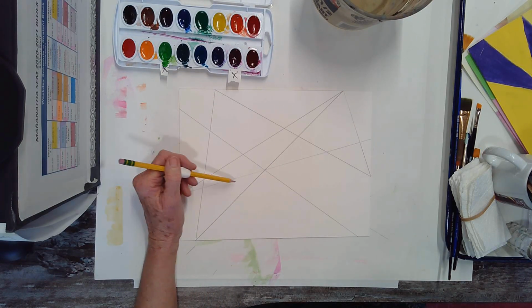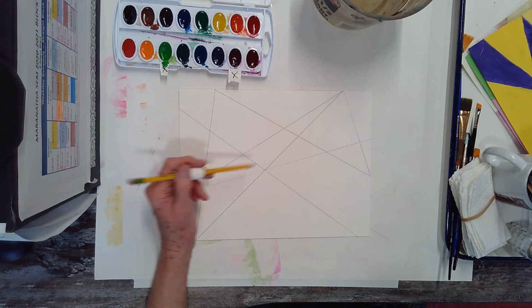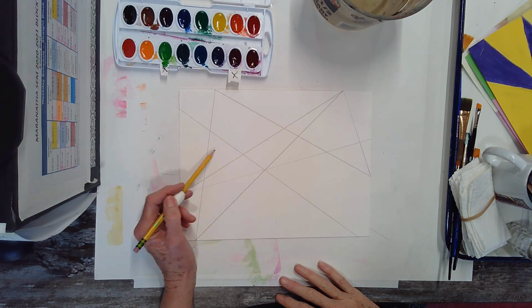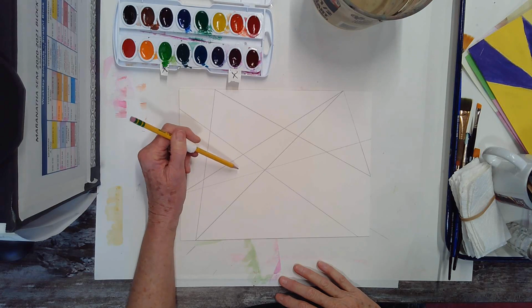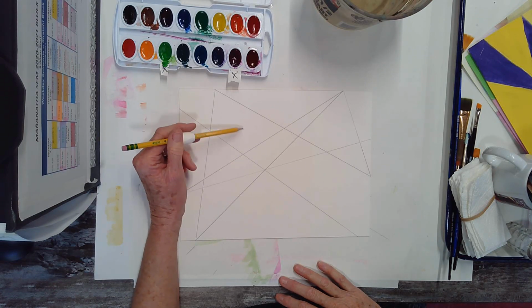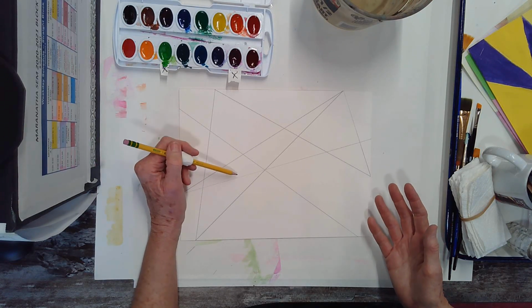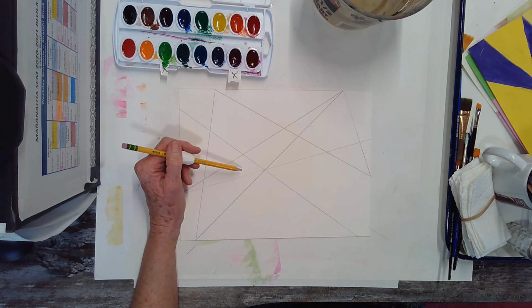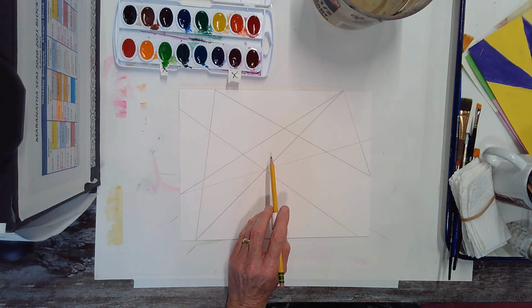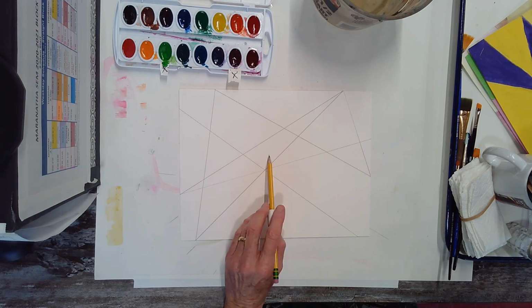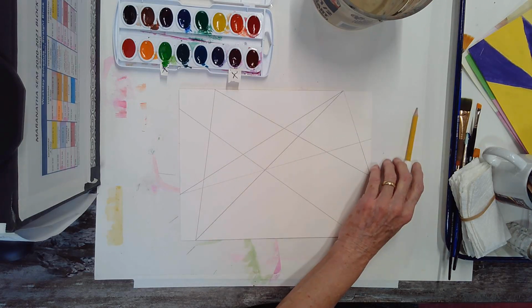I'm going to take a look at my shapes here. Which ones are more dynamic? Which ones are more interesting? Well, these two are about the same size. So to have these two be my two color opposites would be a little more exciting, a little more dynamic, because they're more interesting shapes. And then maybe one of these would be white too, making it even more exciting.